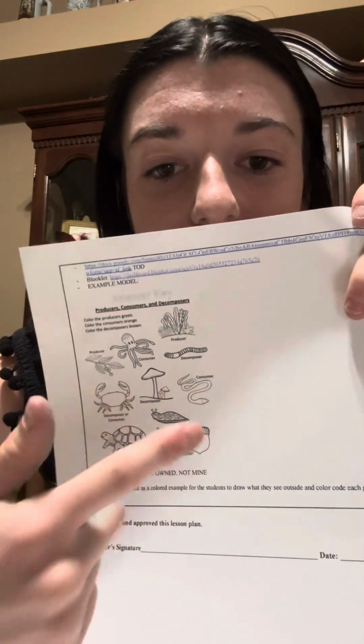So some examples of a producer is going to be, what do you guys see right here? What is that? That is an acorn. So an acorn is going to be making its own food. So I want you guys to keep in mind, produce is going to be make, okay? So the word produce means make or create. So I want you guys to keep in your mind, every time you see something that you think is going to make its own food or create its own food, it's always going to be a producer, okay?